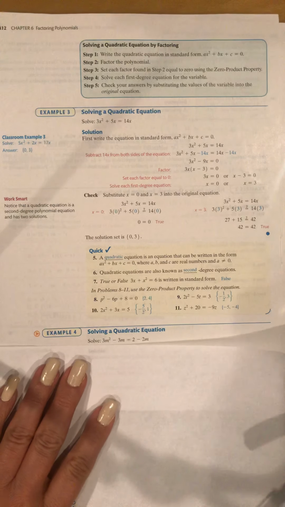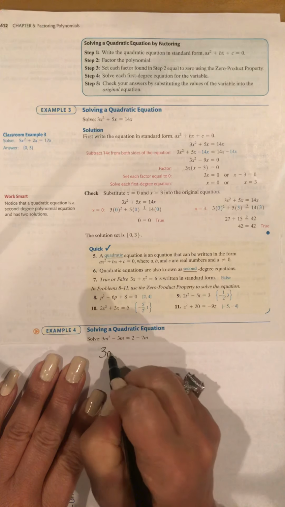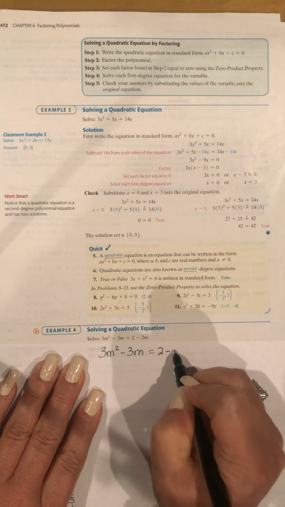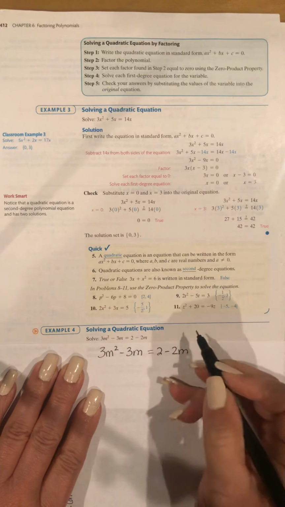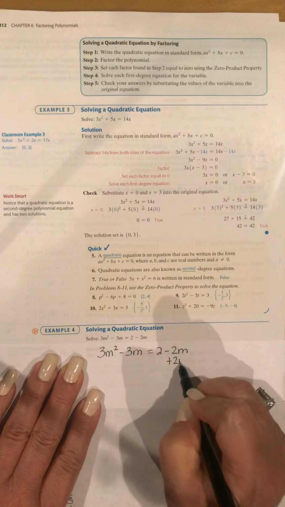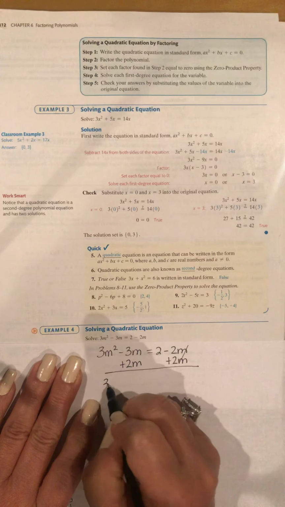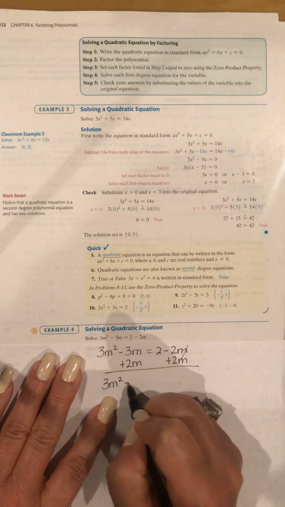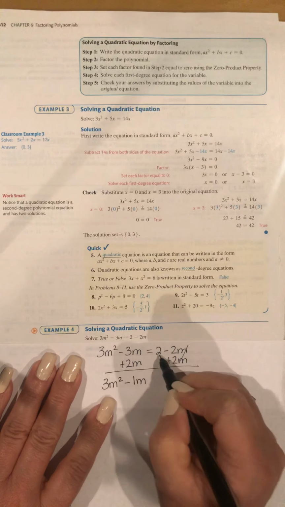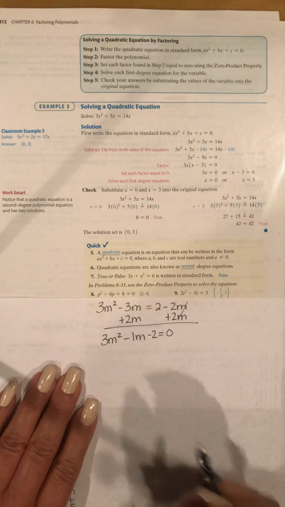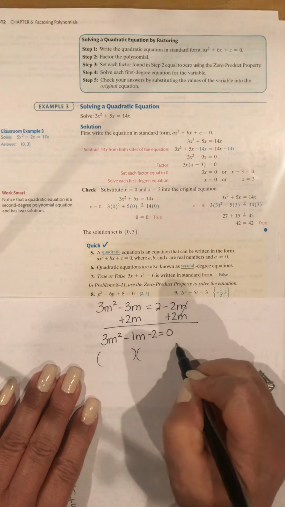Example 4. Looks like we've got a couple items that have to go to the other side. So we have 3m squared minus 3m equals 2 minus 2m. So I'm going to add 2m. So I've got 3m squared minus 1m, and this 2 is going to go to the other side, and it's going to become a negative 2. So now this one is our trial and error one.